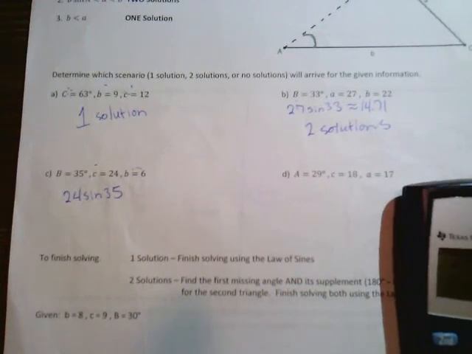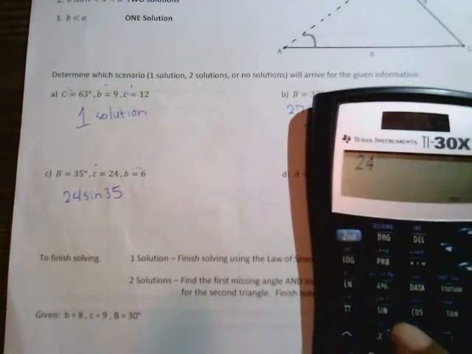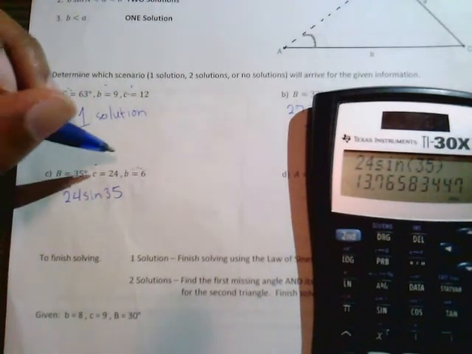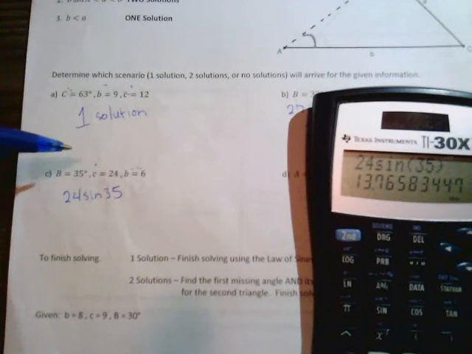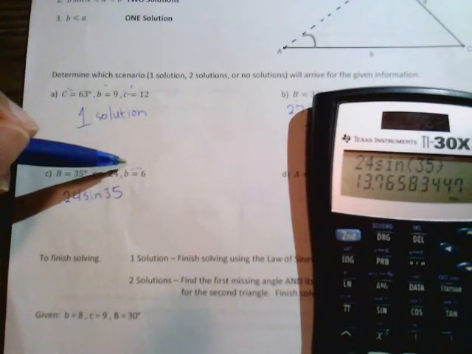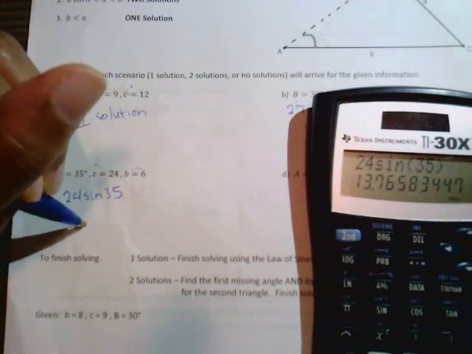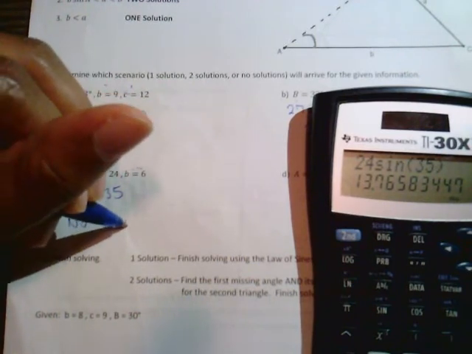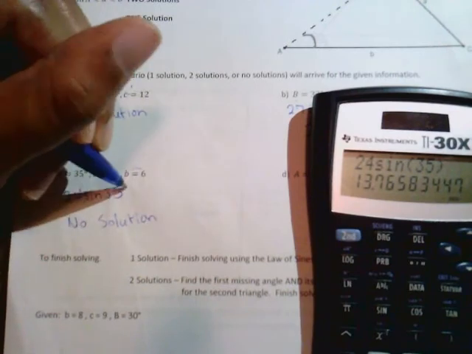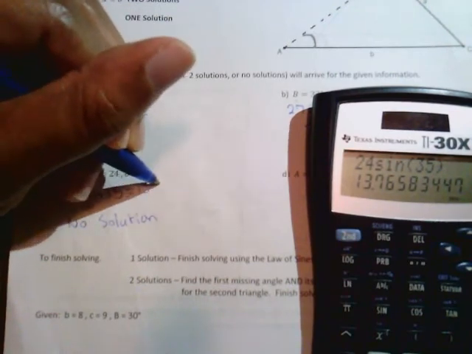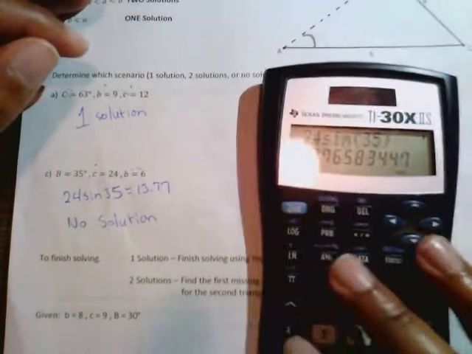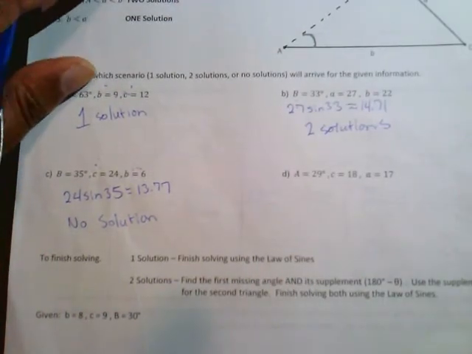So let's see, 24 sine 35 is 13.77. And this is longer than side B. So in this case, it'll be no solution, because it is 13.77.